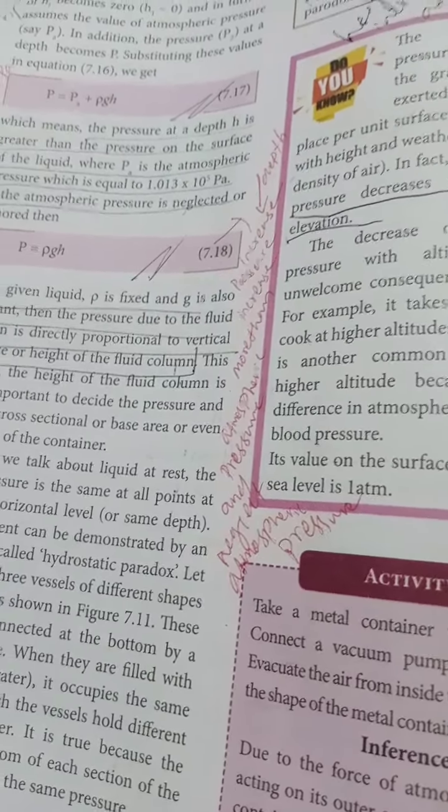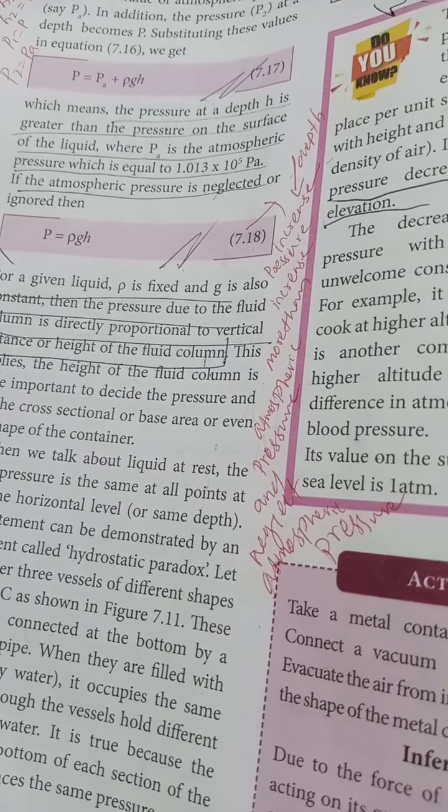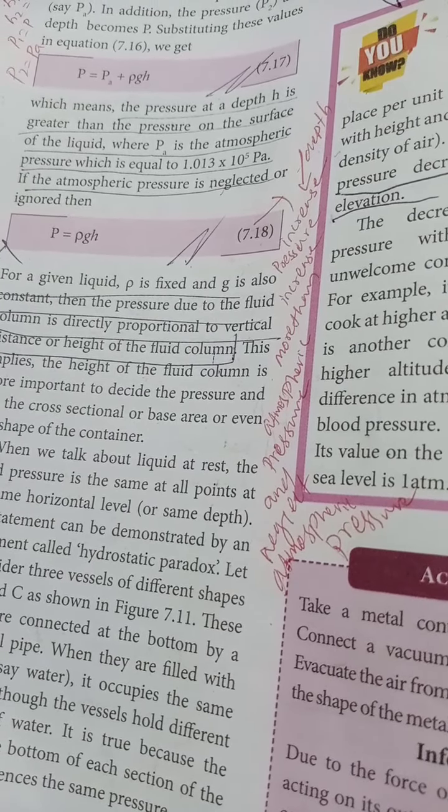So my dear students, practice this derivation. It is one of the important questions from this unit.